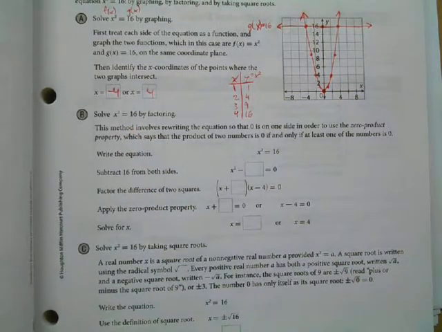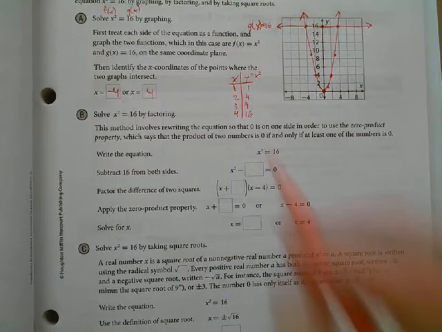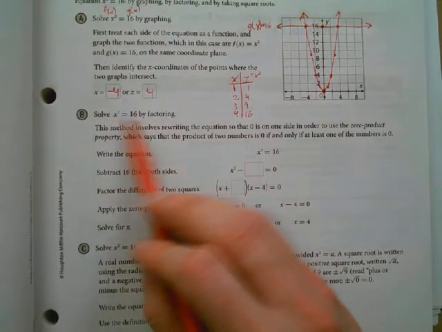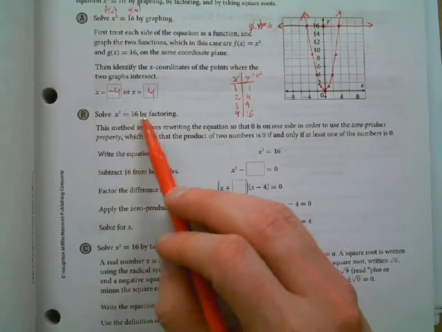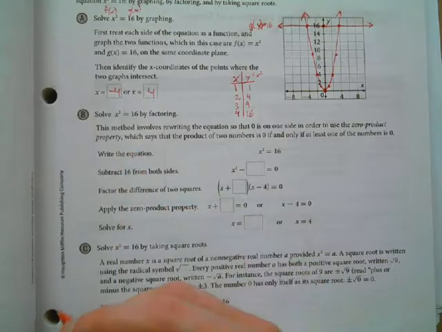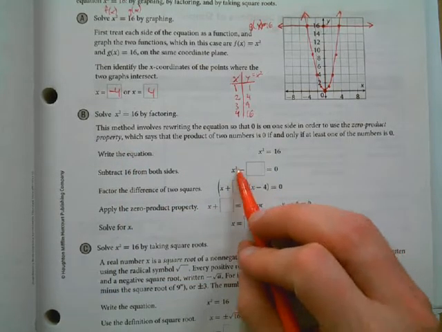All right. So to make this 0 here... Okay. So Connor, what do we need to do to our equation here to make it equal to 0? Subtract 16 on both sides. Exactly right. And so we're going to end up with x squared minus the 16 right here.